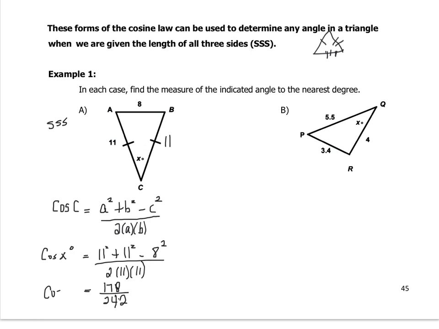So you've got cosine of the angle is 178 over 242.